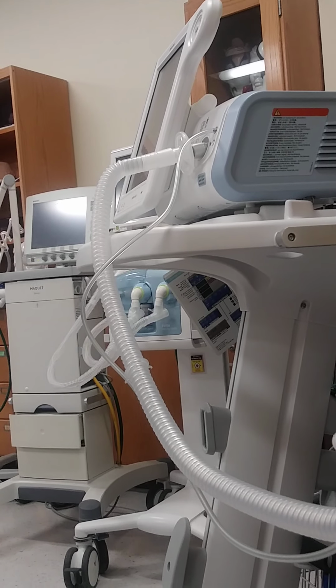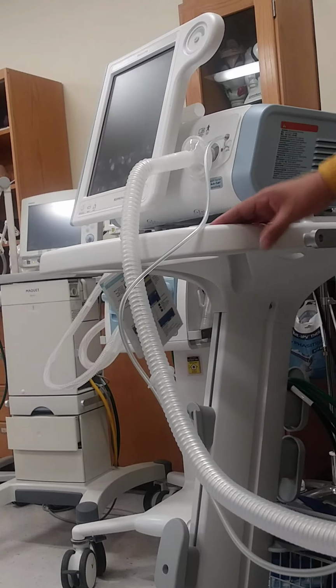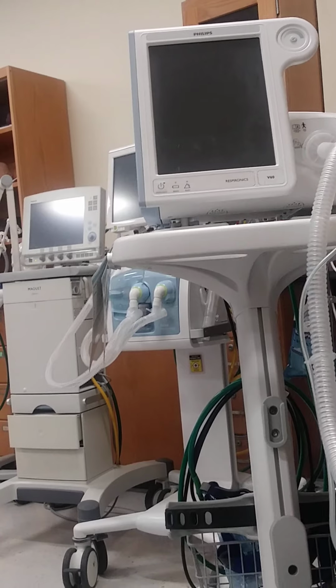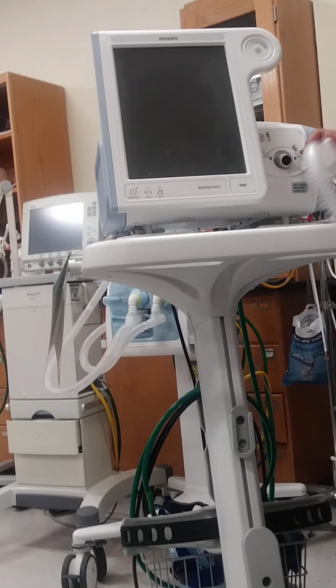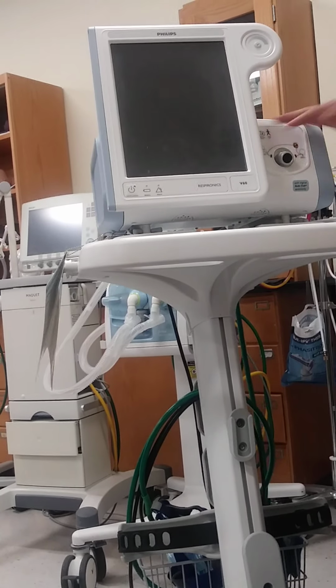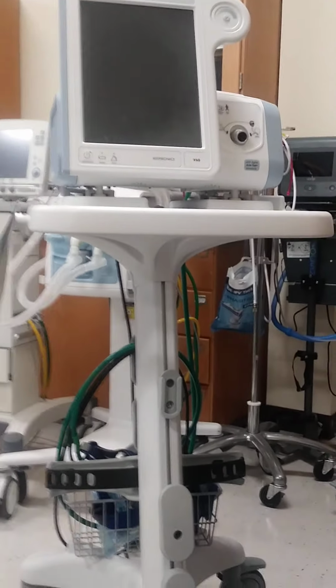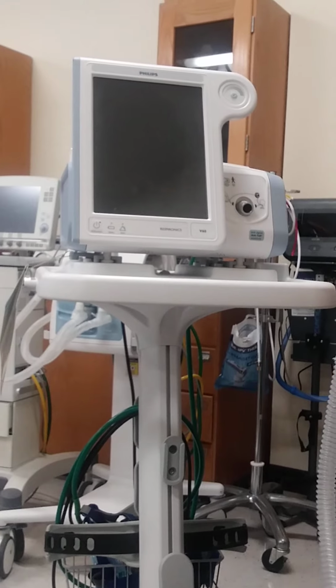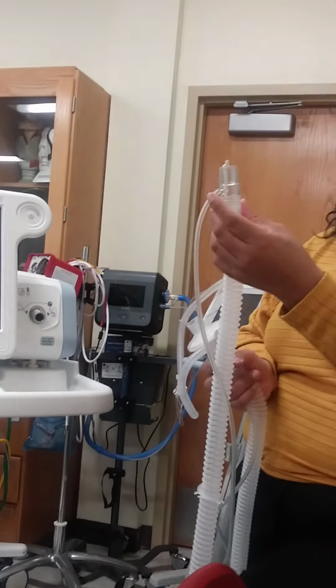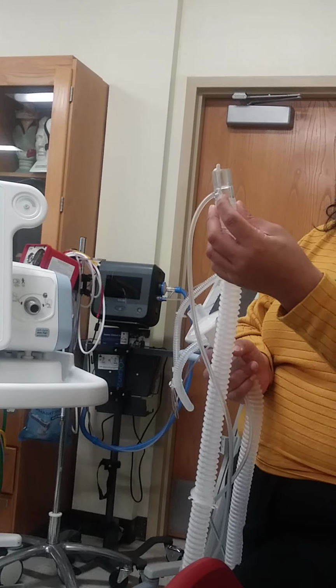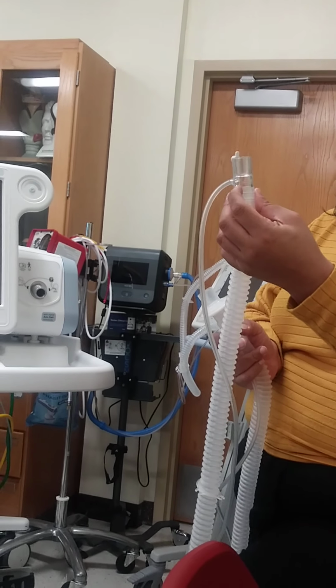All right, so this is a BiPAP, okay? And I'll just go over some of the mechanics of it. So all BiPAPs have a circuit, okay? And they look similar to this. And the circuit is a large bore. This little device right here is, we call it the exhalation valve. Okay, so this little hole is very important.